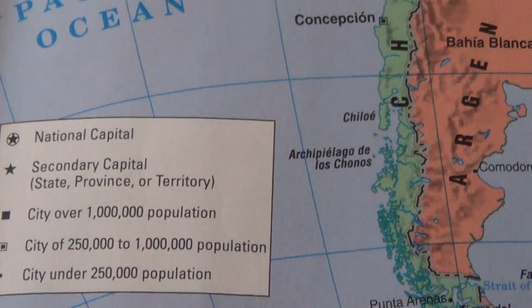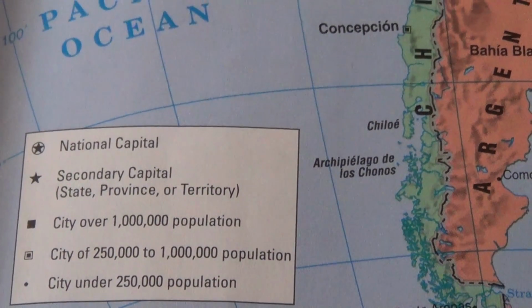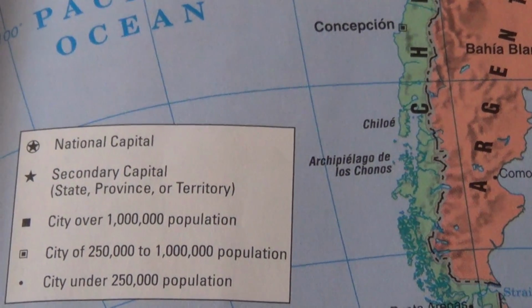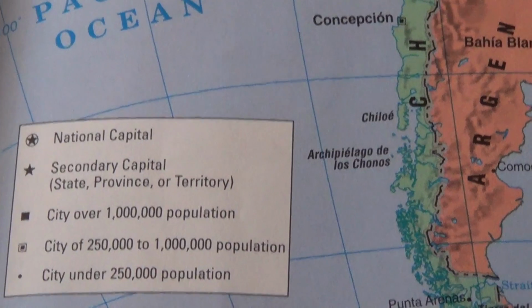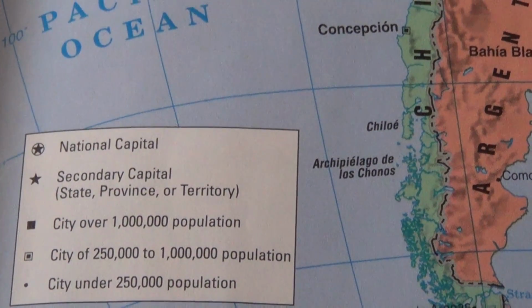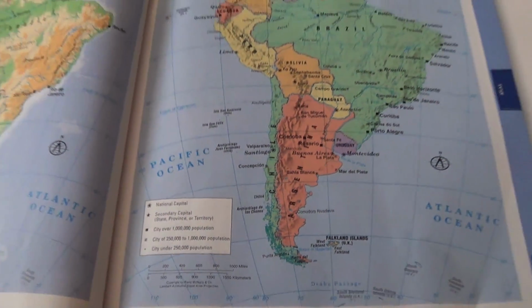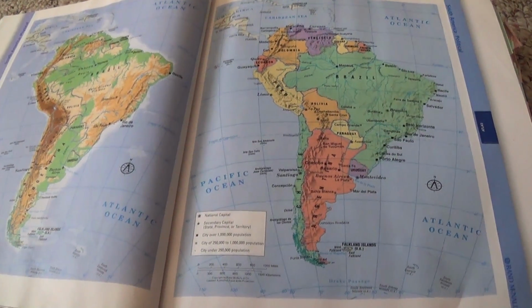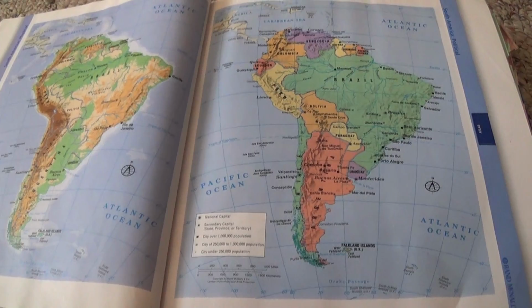So make sure you check out your title first, then your legend, then match those colors and symbols on the map with the colors and symbols on the legend in order to better read your map and understand your map. So that's the World Atlas. And again, we're going to use the World Atlas quite a bit this year.